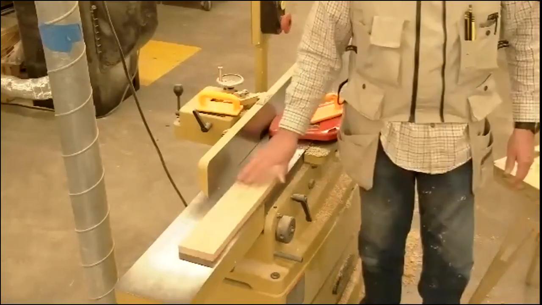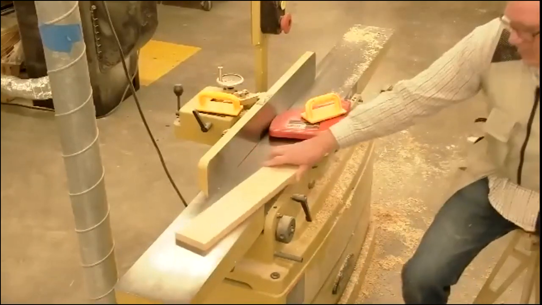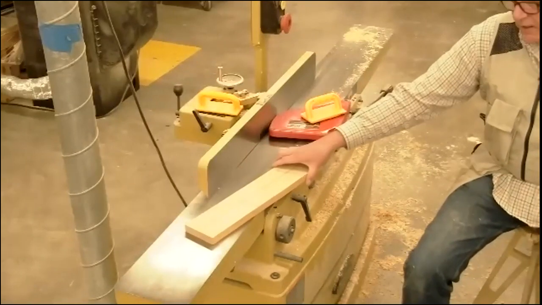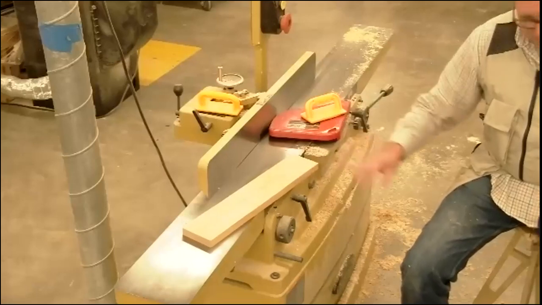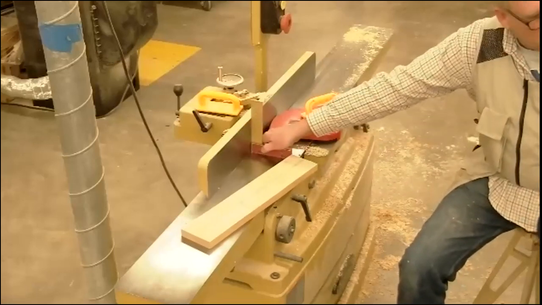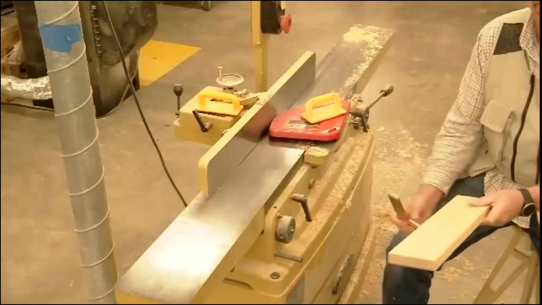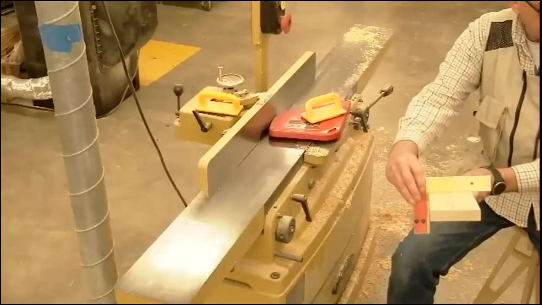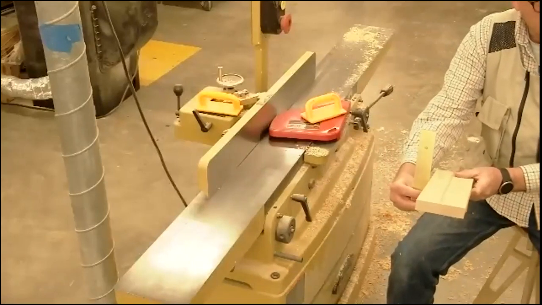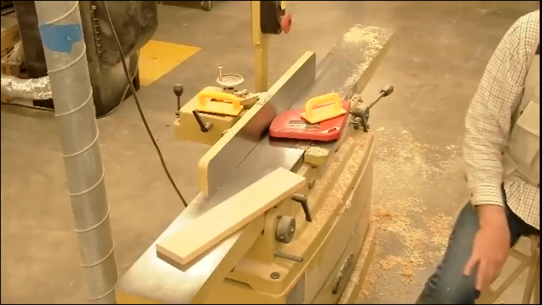Okay, so now what we have is three surfaces on this board that are done. We have both faces and we have one edge, okay? This one edge on the joiner, as long as the fence is square to the table, what we've created is our first two 90-degree angles. That edge to that face and that same edge to the opposite face, okay? So where we go from here is we go to the table saw, okay?